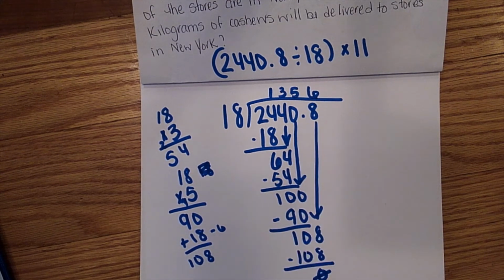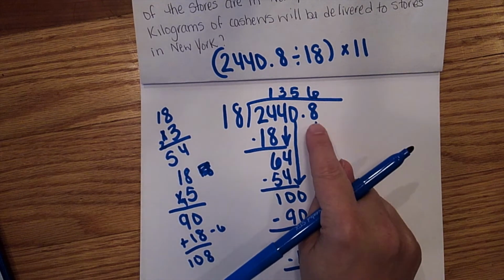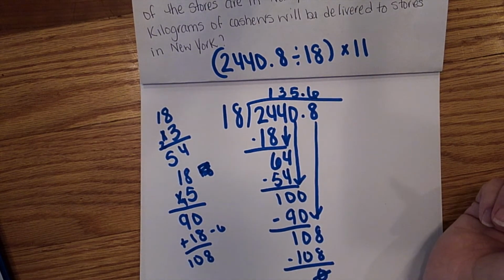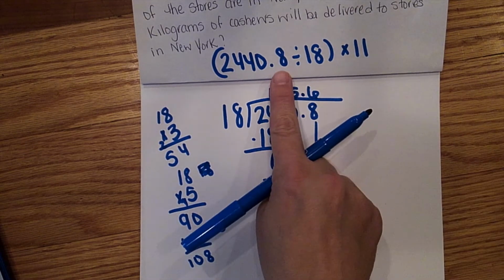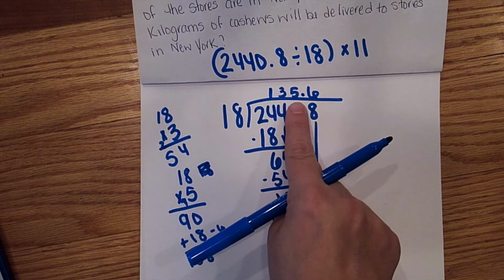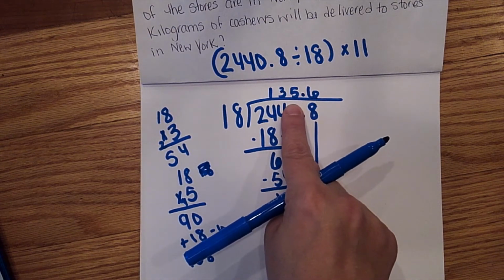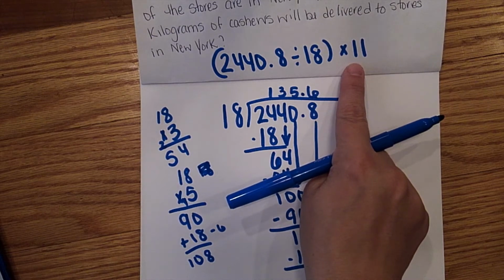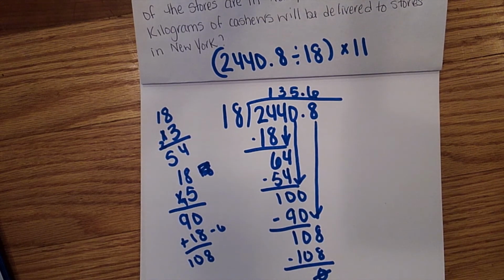I've got to go back up to the top and think about where my decimal is going to go. Well, I have one decimal place here, so I need one decimal place here, so that my quotient is 135 and 6 tenths. So 135 is just the first part. That's how much is going to go to each store. Now we need to figure out times 11. How much is going to New York, those 11 stores?